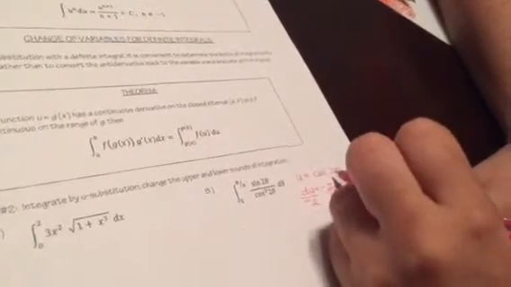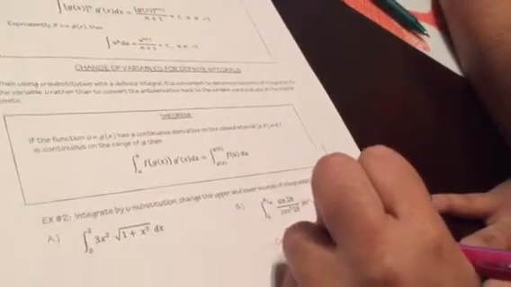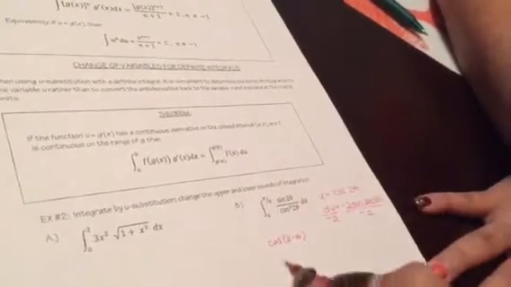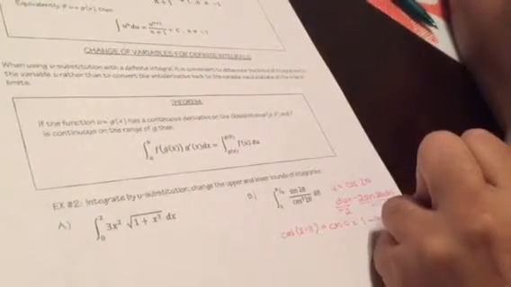Okay, as I was cut off on the previous video, we have to change the limits here before we integrate. So these limits were in terms of theta. We're now going to change them into terms of u. So before it was 0, so what we're going to do now is cosine of 2 times 0, not a theta, 0. Cosine of 2 times 0 is cosine of 0, which is equal to 1. This is now our lower limit.